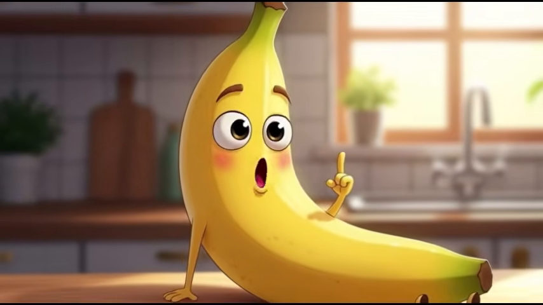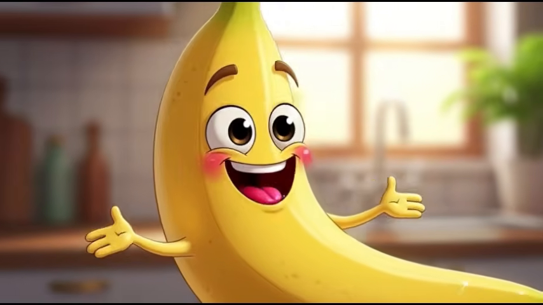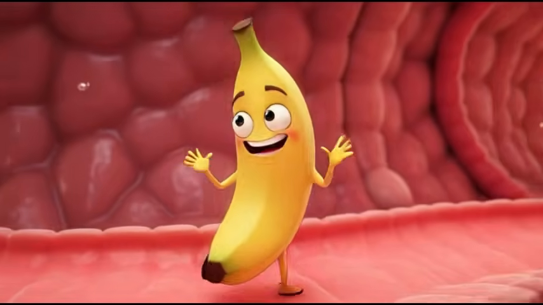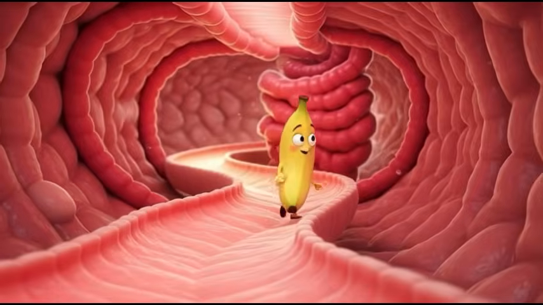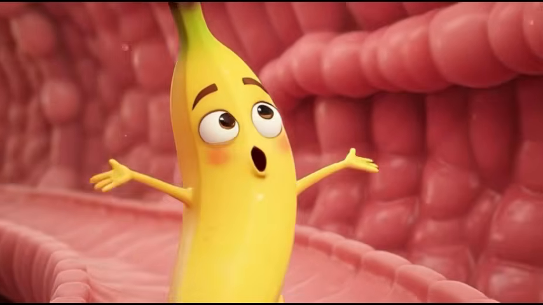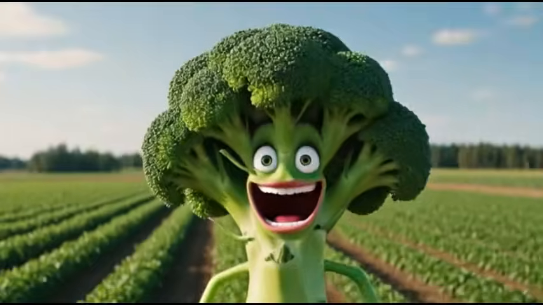Stick with me, and I'll show you some fun facts that'll make you love bananas even more. Whoa, look at this! I'm traveling through your stomach and intestines. This is where all the magic happens. Nutrients from me get absorbed to give you energy and keep you strong. Isn't that amazing?